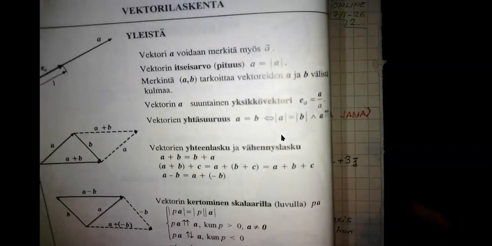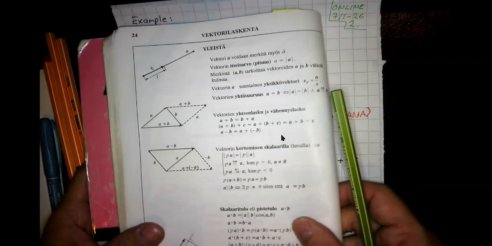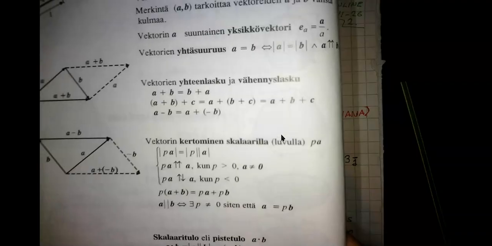In every formula here, these letters which are written with bold font are vectors. I don't like this notation because you have to be very careful to see which are written in bold fonts and which not, because this means a totally different thing. If you have a bold font, it is a vector, and if you have the usual font without bold, those mean they are scalars, they are simple numbers.